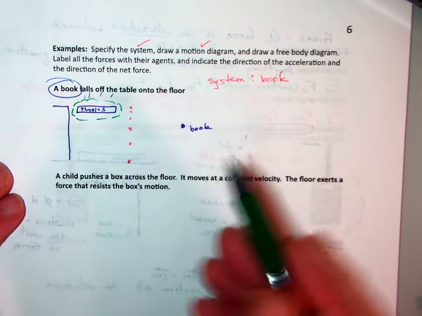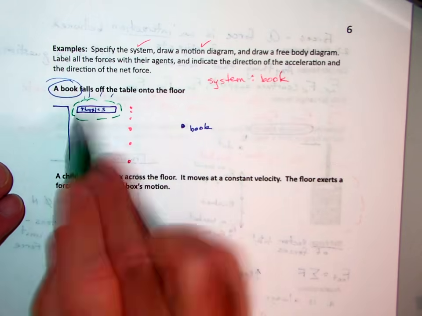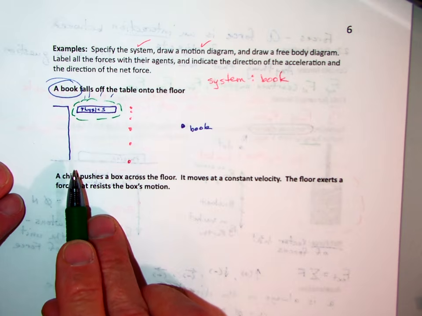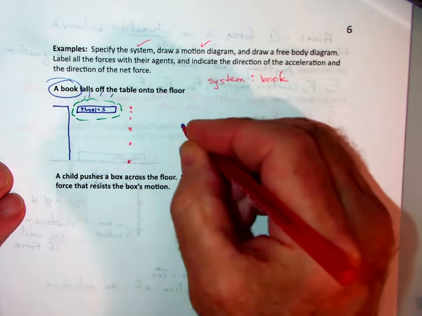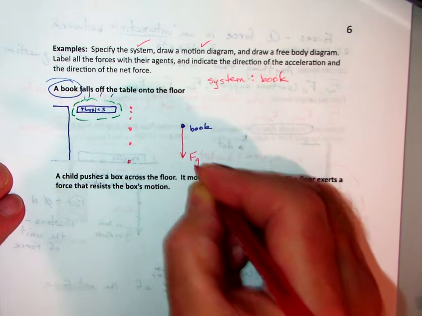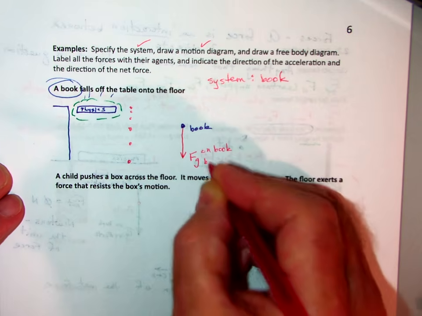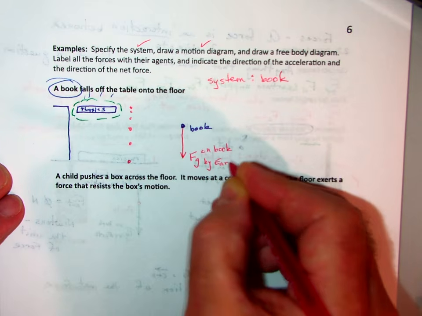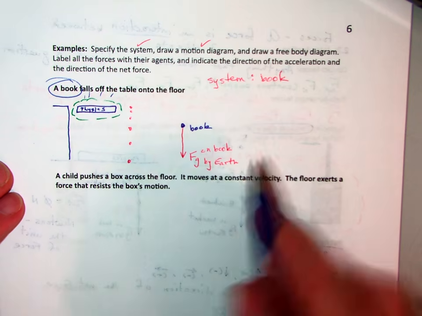In this case, the book is just falling through air, and in this class we disregard air resistance, so there is no contact force on this book. The only force acting on this book is the gravitational force downward. So the only force acting on this book is Fg on the book by Earth.